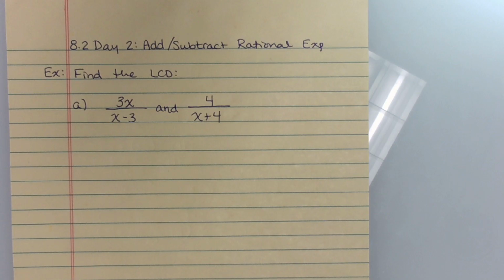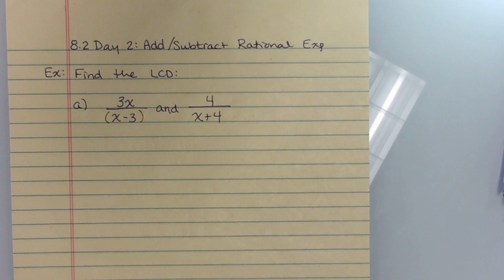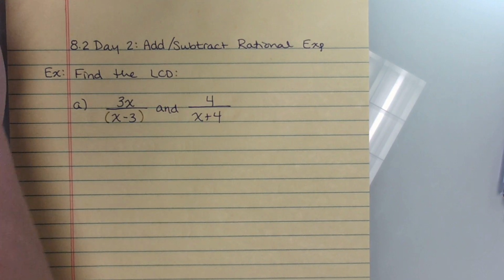So, I want to find the least common denominator. Least common denominator requires knowing the factors of the denominators. Can I factor x minus 3? No. If I cannot factor it, but it has pluses or minuses, what should I do with it? Put it in parentheses. Even if you don't physically write them, you at least need to recognize that they're there. How about x plus 4? Can I factor that? No.